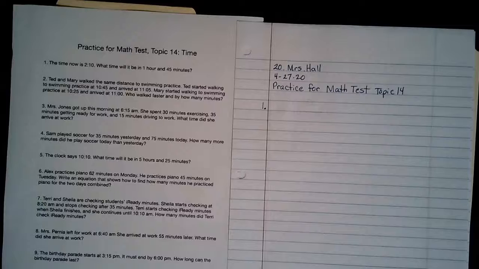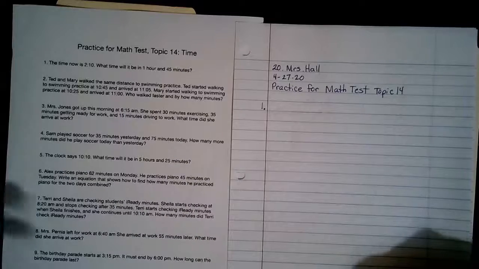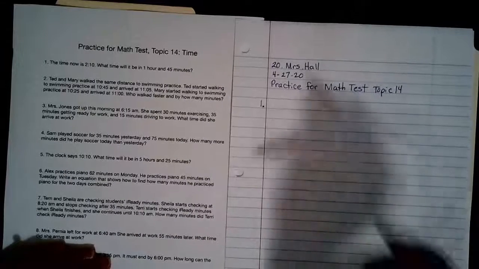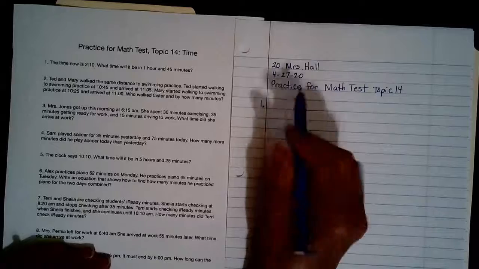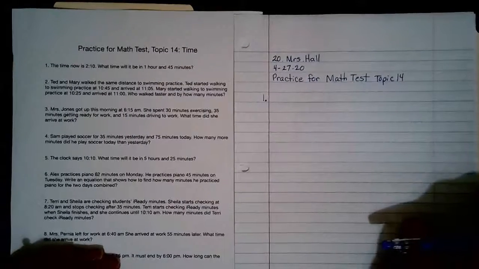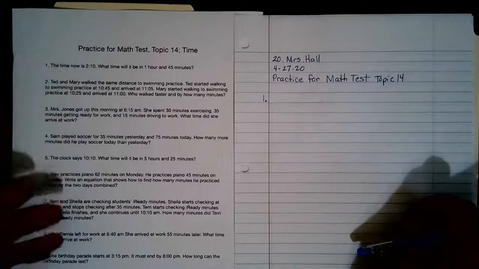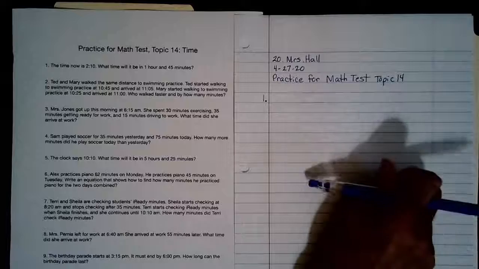Today we are going to cover the practice for the math test, topic 14, time. You're going to need probably at least 2 sheets of notebook paper. Go ahead and get it titled. It's going to be really important that you number your problems as we work. Give yourself plenty of space so that when you use this for your test to look back at the skills and how to solve that type of problem, you'll be able to find it easily.